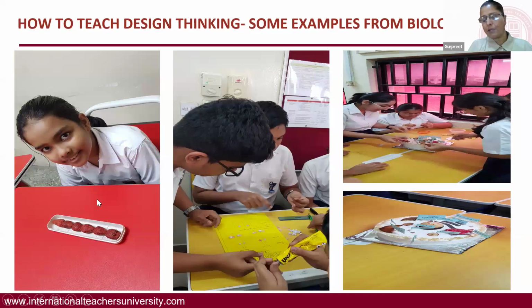Then there are more examples from biology on the right hand side of your screens. On the extreme left is a child who has made a snake out of a strawberry. In the middle, a student is trying to design the monohybrid cross and dihybrid cross of Mendel, that is genetics, on a poster paper.